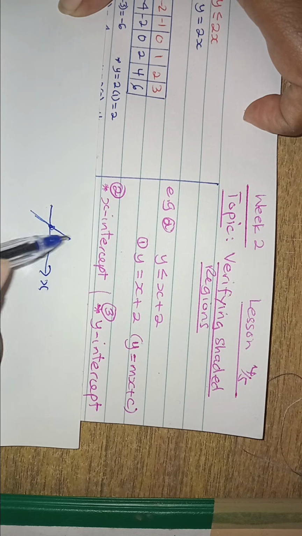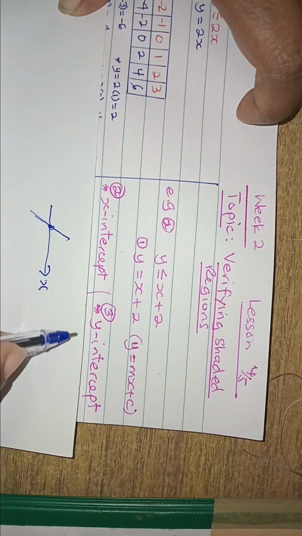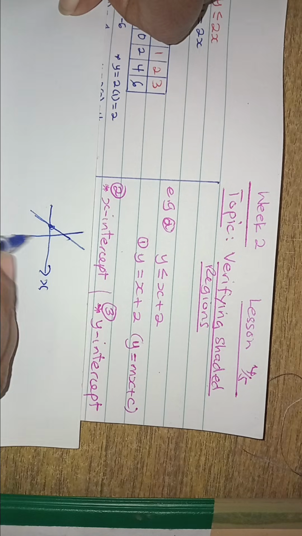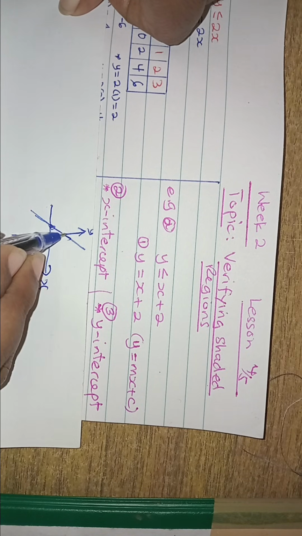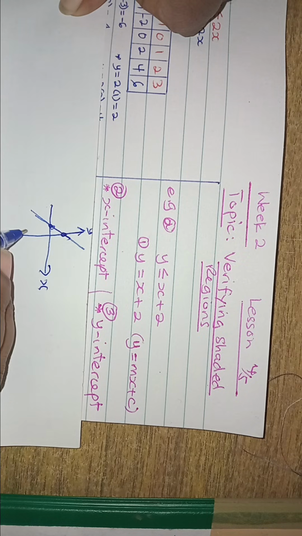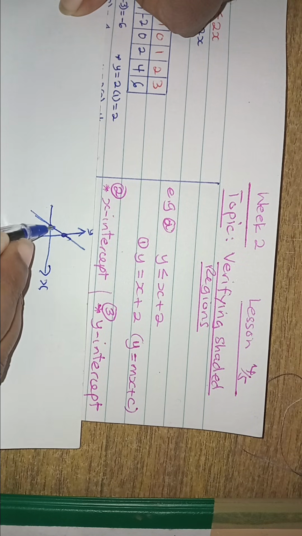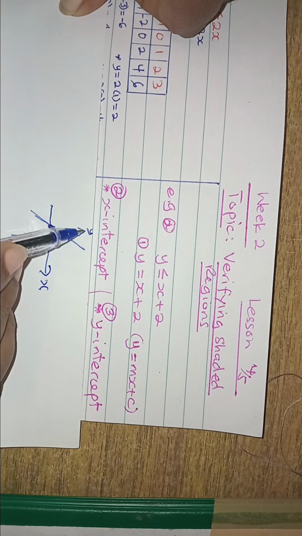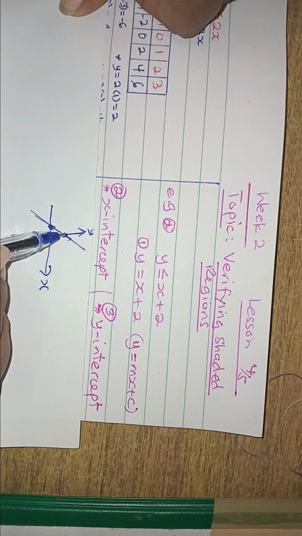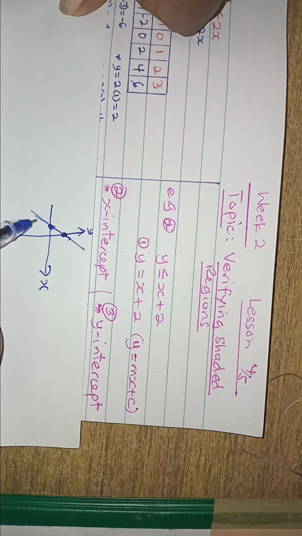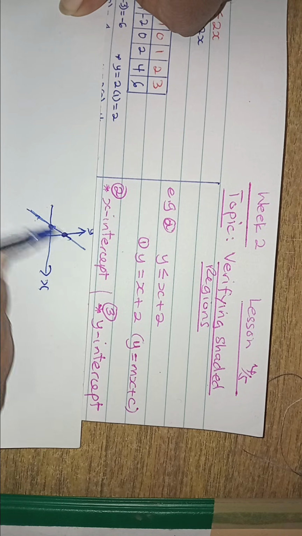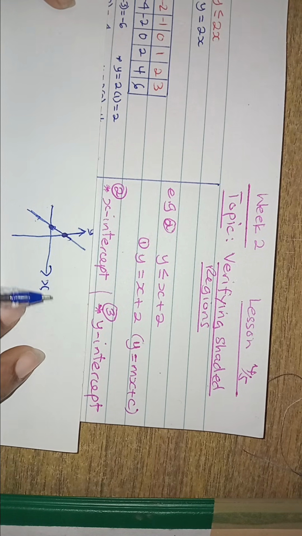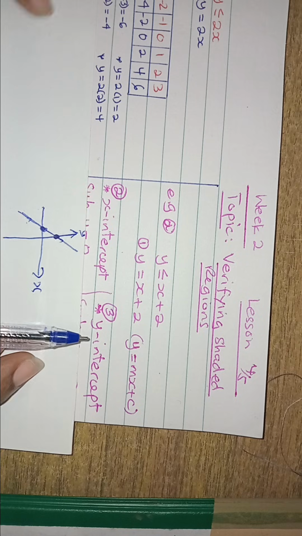This point right here is the x-intercept, and the y-intercept is a point on the y-axis where the straight line that you draw cuts. So the x-intercept is the cutting point on the x-axis, and the y-intercept is the cutting point on the y-axis. What cuts the axis? It's the straight line that you get from your equation. I hope that's clear.